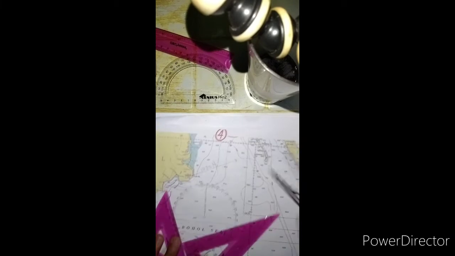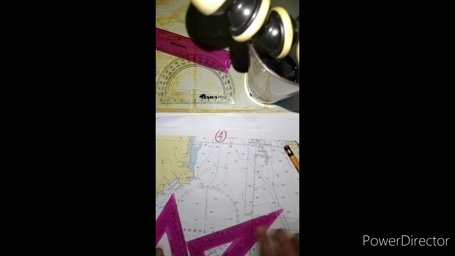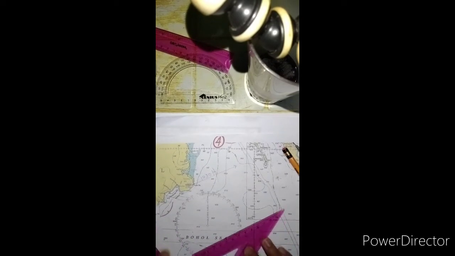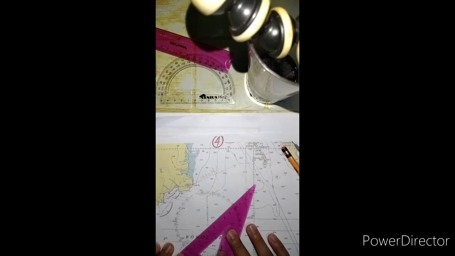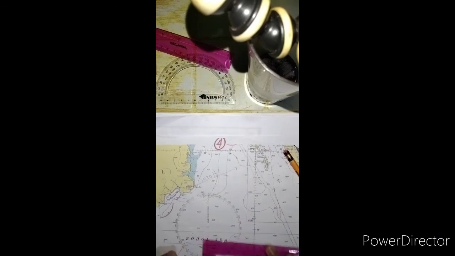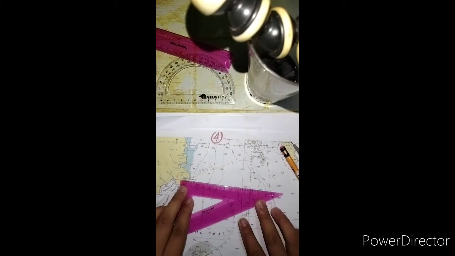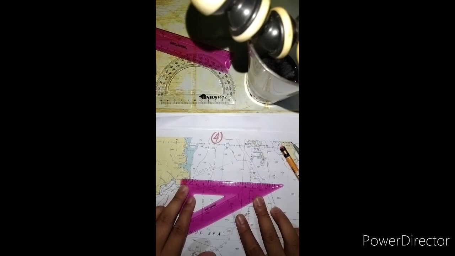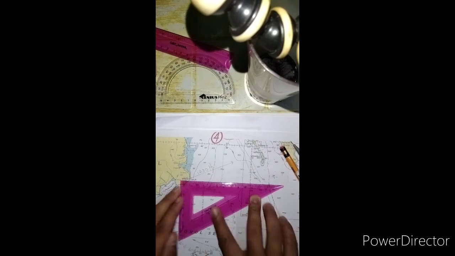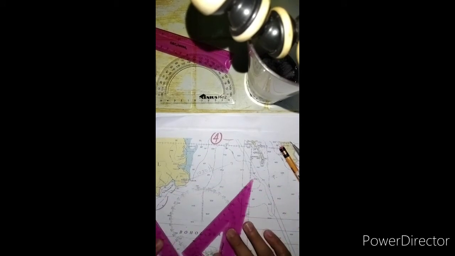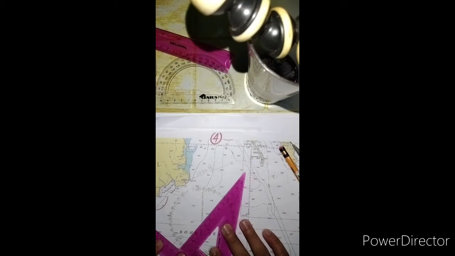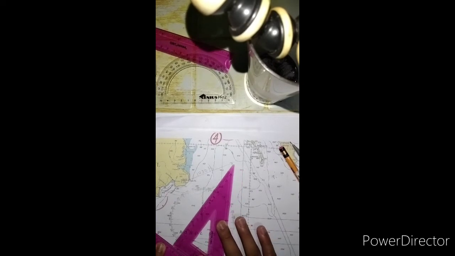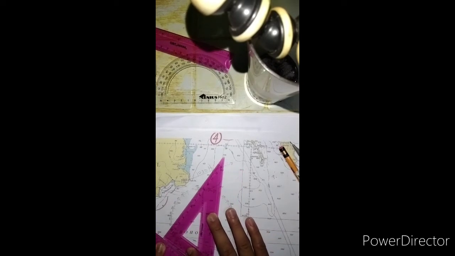So I'll find it on the compass rose, 225 degrees. But first things first, I need to measure it here to see if it's accurate. Okay, it's accurate. So 225 degrees. I slide it up.